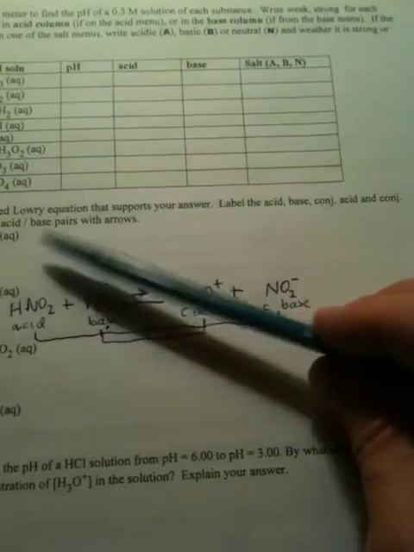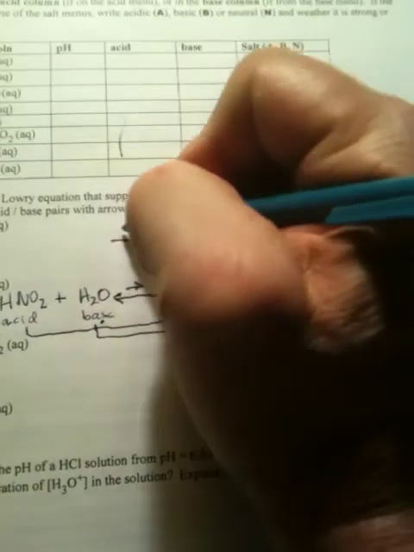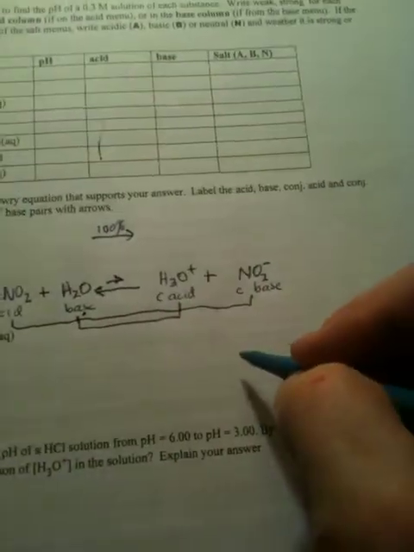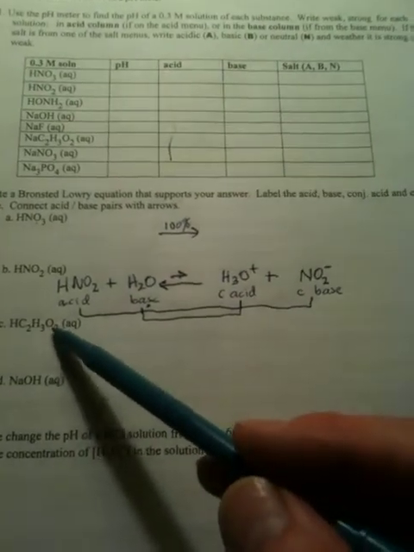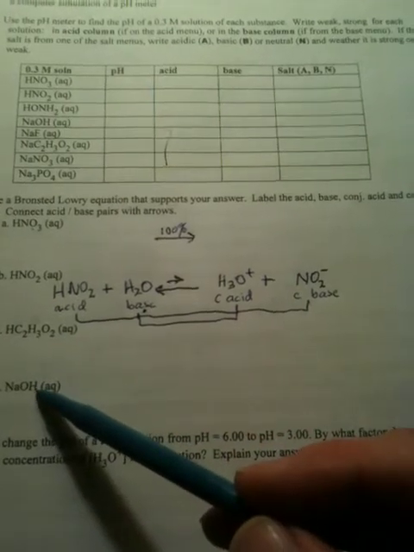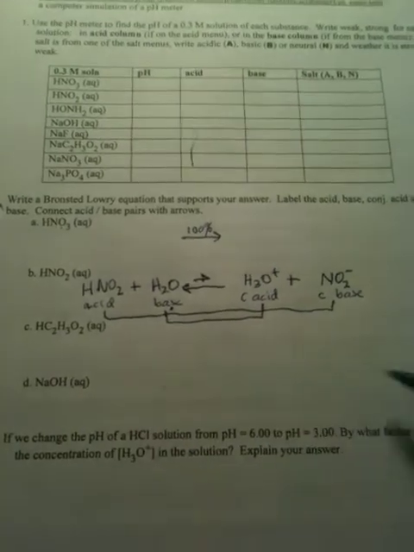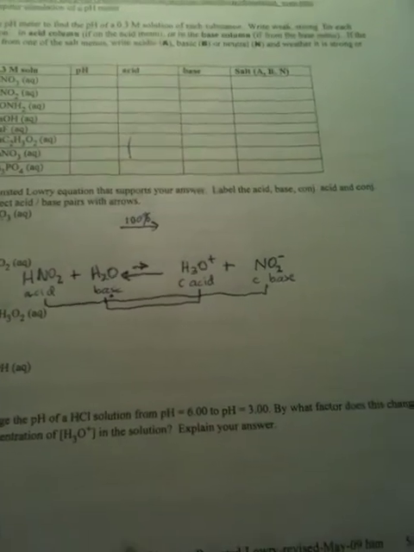For a strong acid, you're going to have an arrow between the reactants and the products that goes one way, and you'll write that as 100% because it's a strong acid. So now your job is to go to these and decide: is this a strong or a weak acid? And is this one a strong or a weak base? Then you draw your Bronsted-Lowry equation to show that.